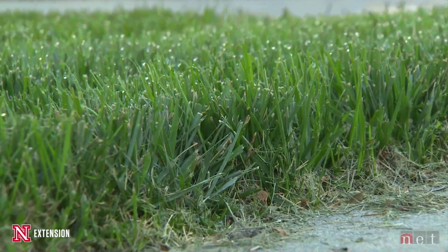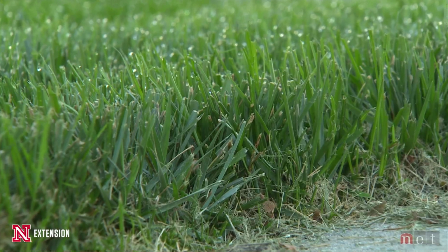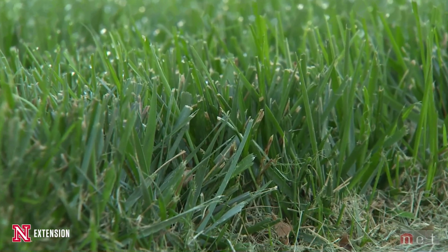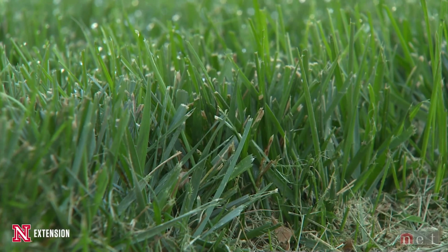And so going out with some fertilizer in September is probably the best application we can do each year to recover from that summer stress and get us on course to have a great lawn next year.